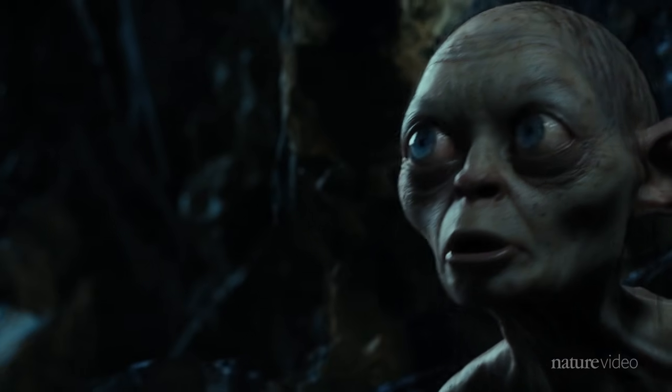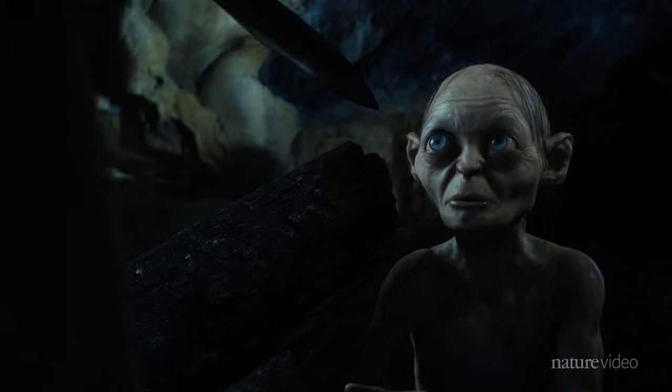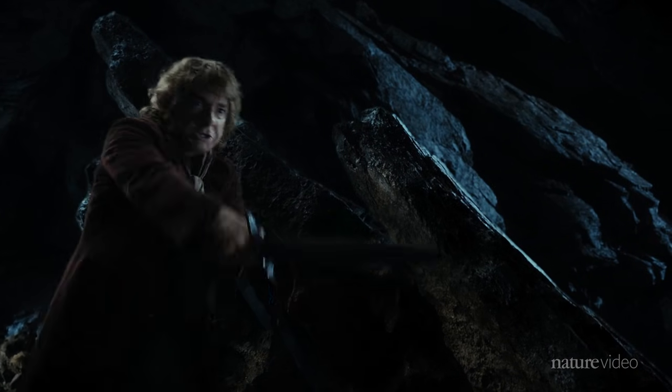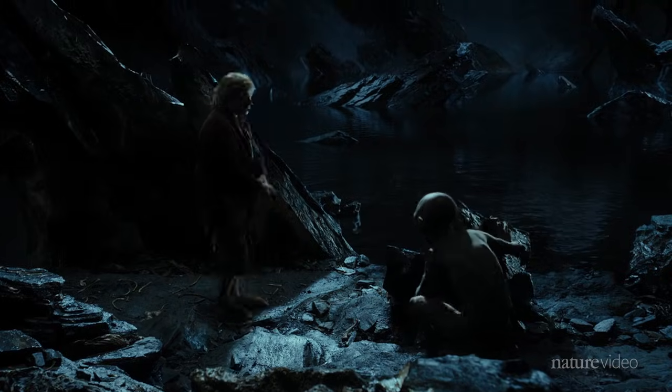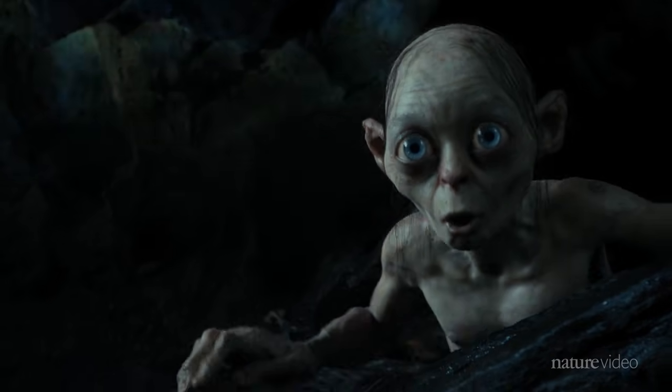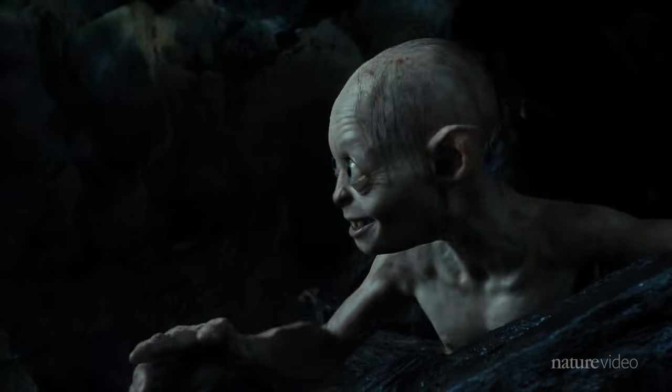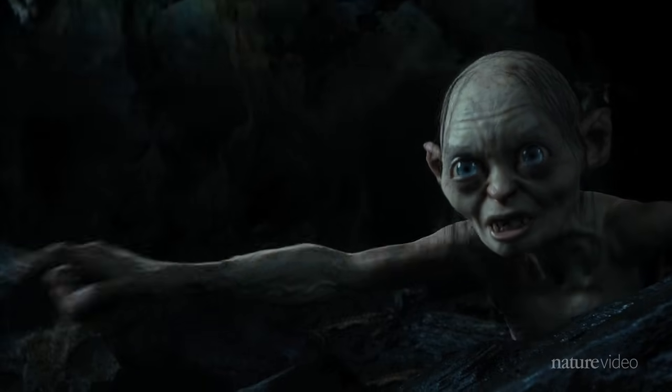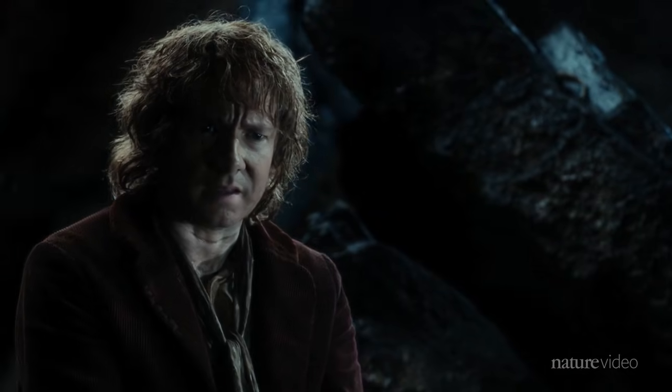Now, keep your distance. I don't want any trouble, you understand? Just show me the way to get out of here, and I'll be on my way. We know safe paths for hobbitses. Safe paths in the dark. Shut up! I didn't say anything. I wasn't talking to you.